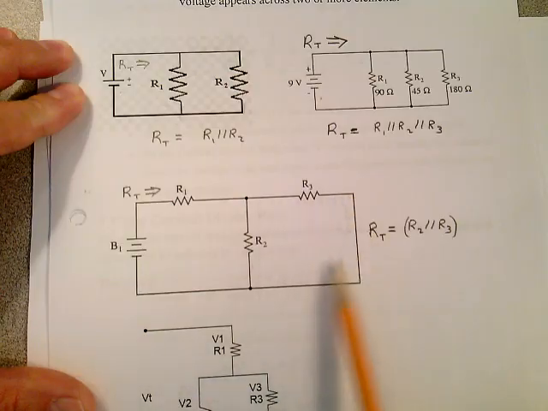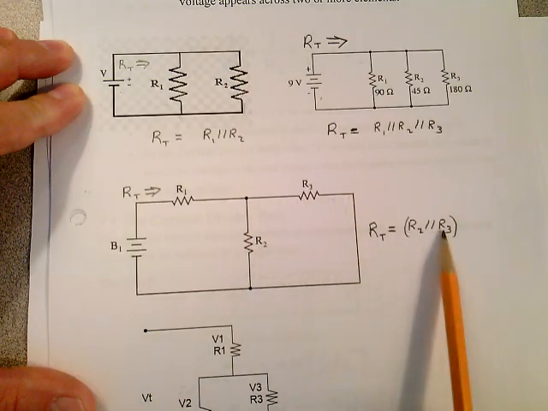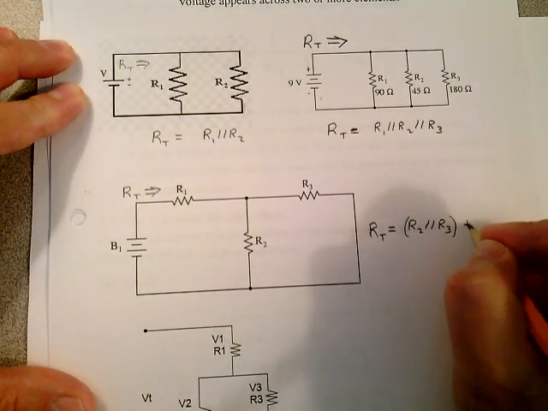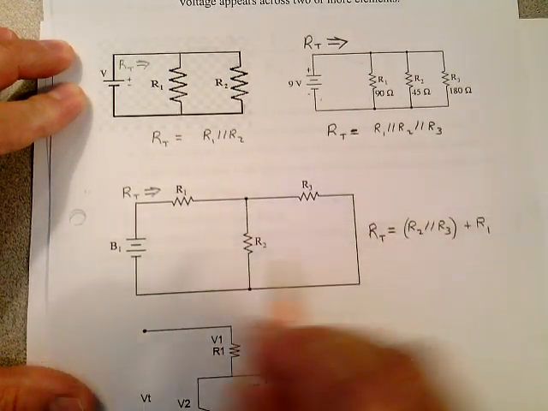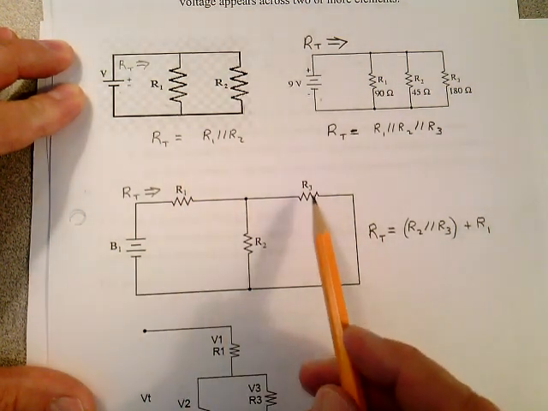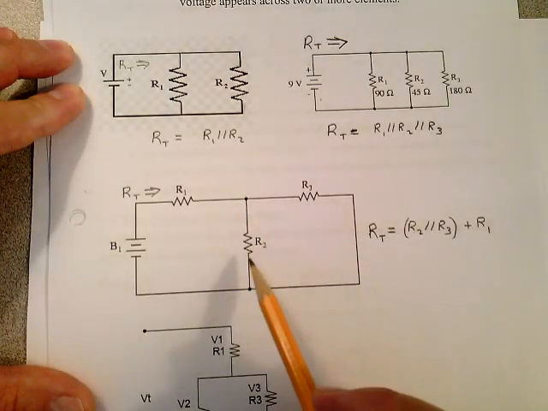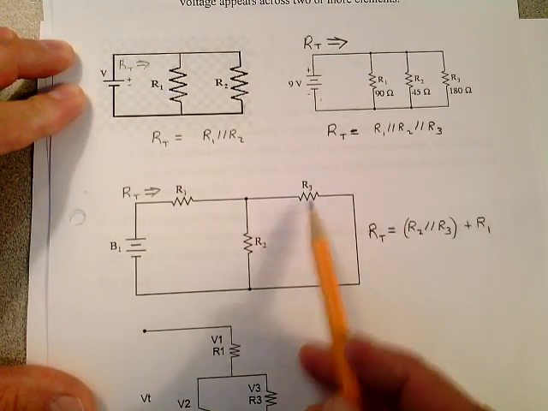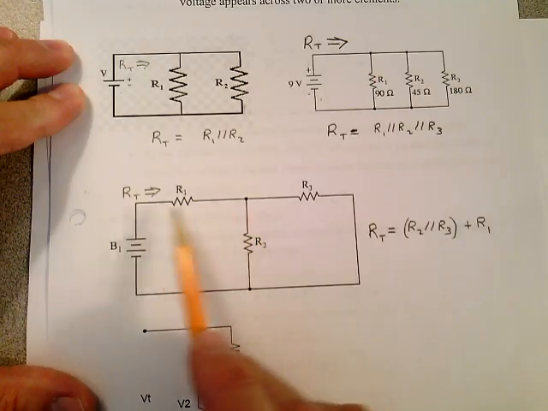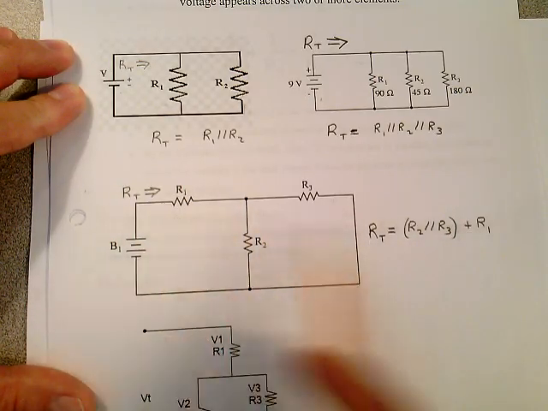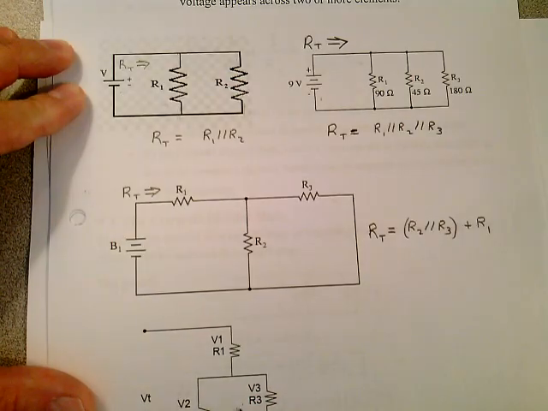Once you make that equivalent calculation, you could get rid of this resistor and replace R2 with this value, whatever it is. We haven't talked about it yet. And then you have to add R1. So the total resistance down here is the parallel combination of R2 and R3, whatever that is, call that R23, one resistor. You can replace these with one resistor, and then it's in series, and it becomes a series circuit, and it's in series with R1.